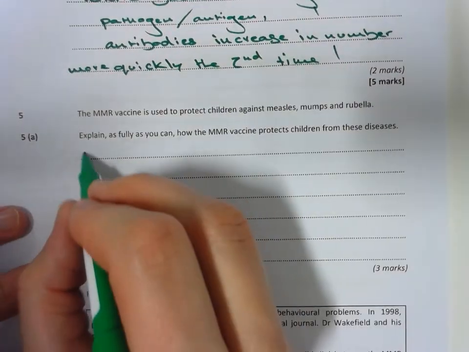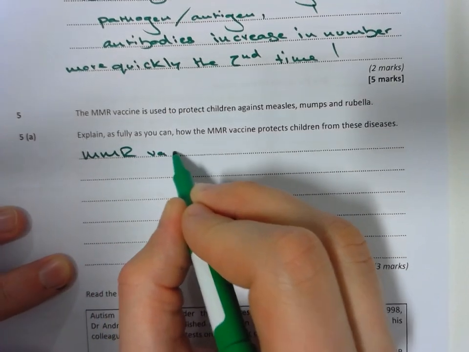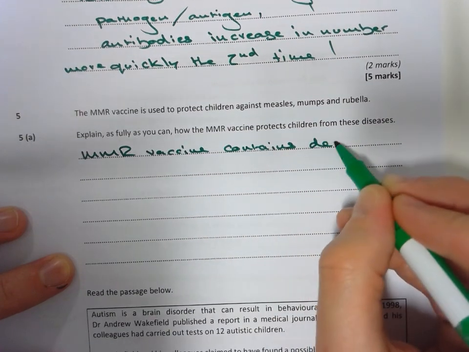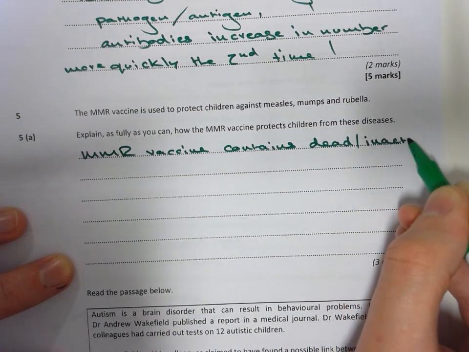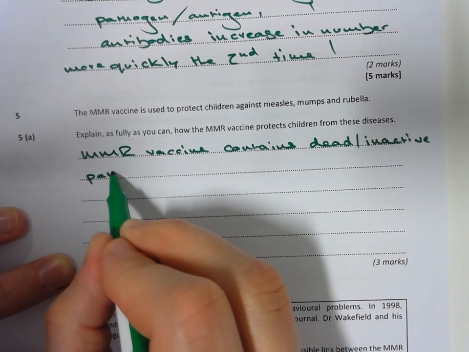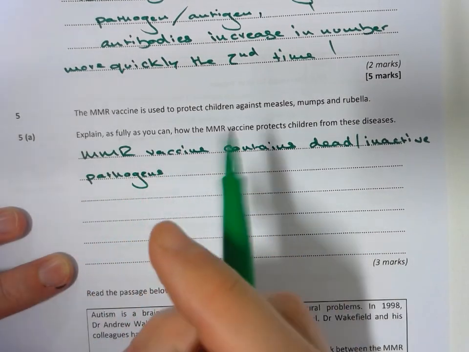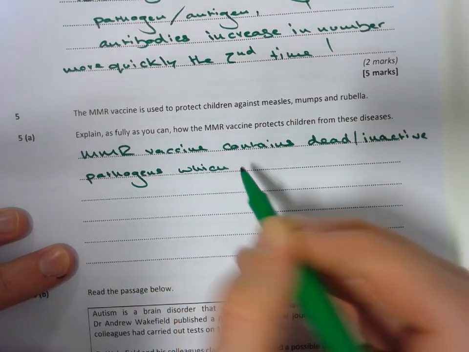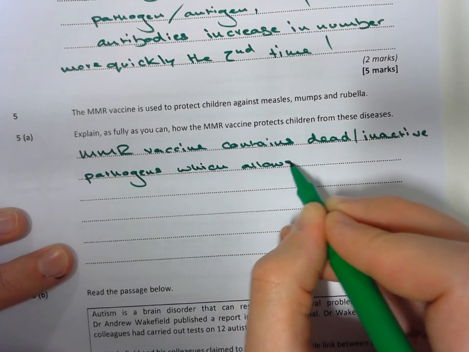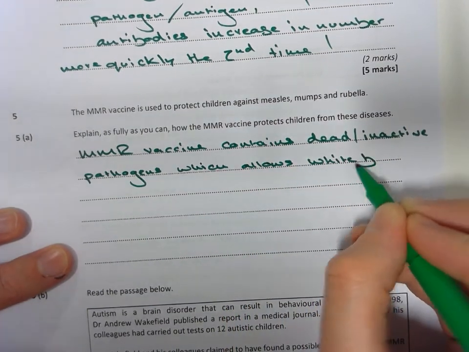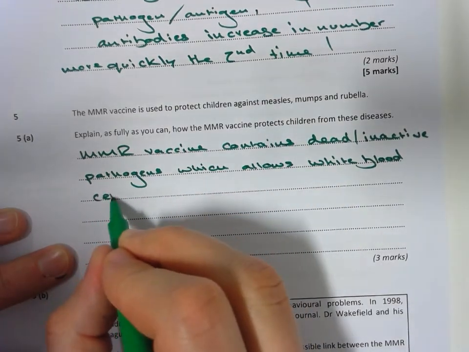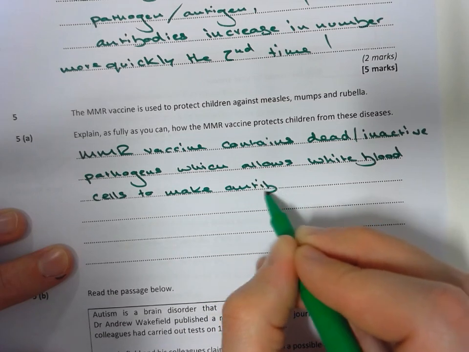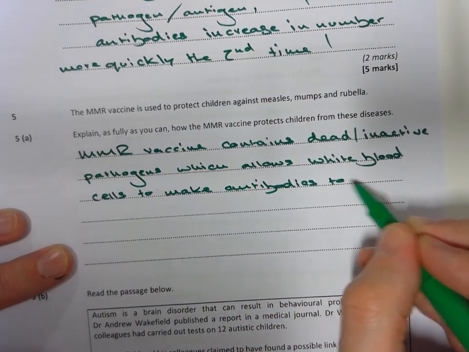So you would say the MMR vaccine contains dead or inactive pathogens, which allows white blood cells to make antibodies to destroy them.